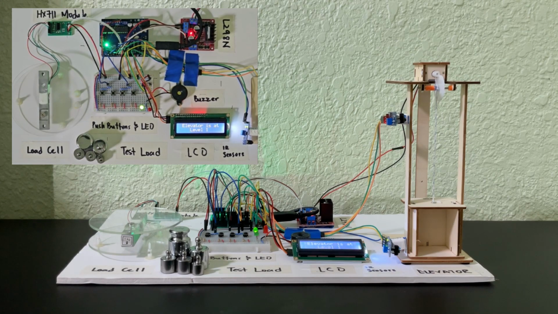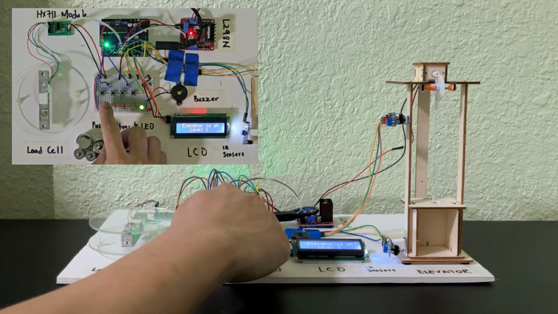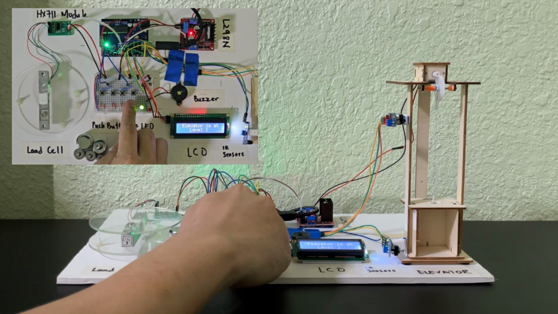I will be demonstrating my project for automatic elevator control and overload detection system. I will first explain the principle of operation. Here you can see 4 buttons with different functions.